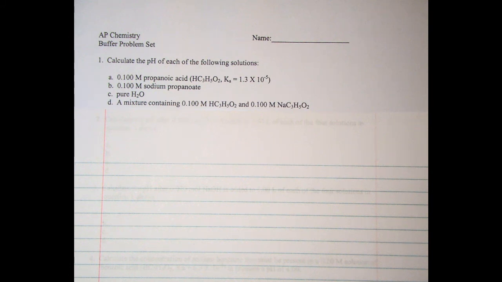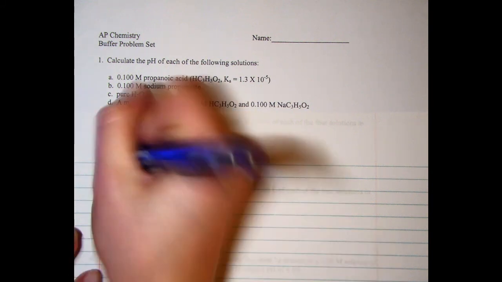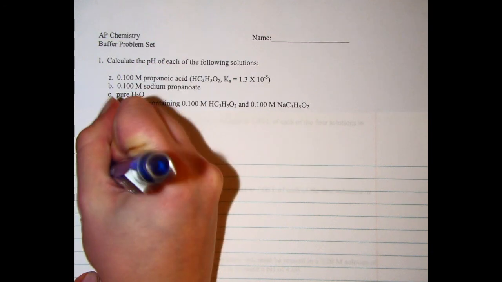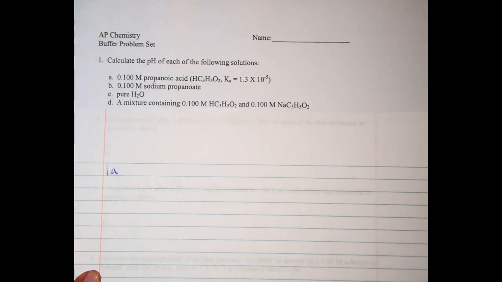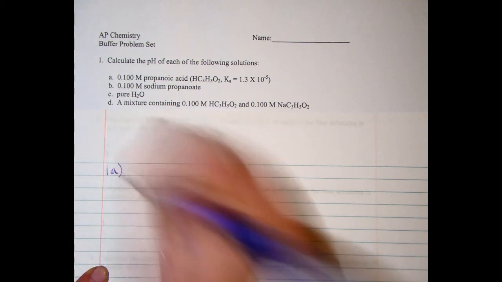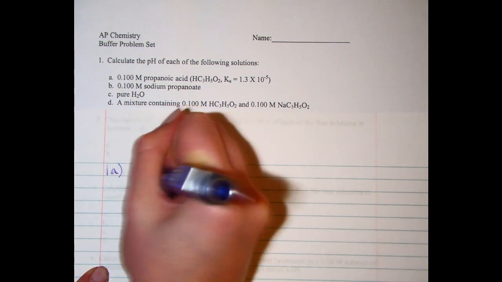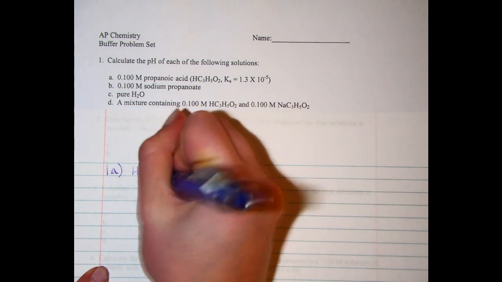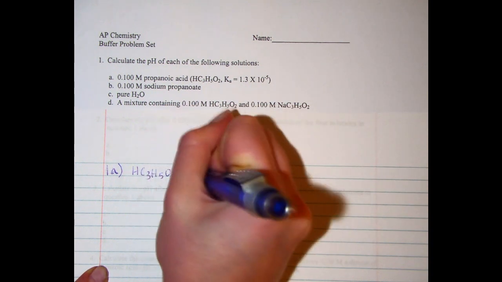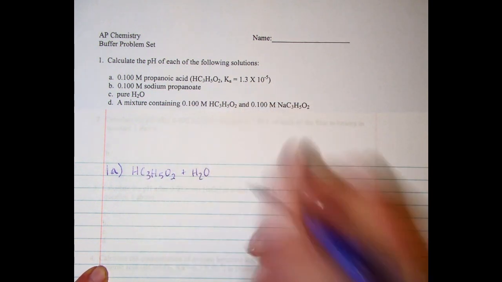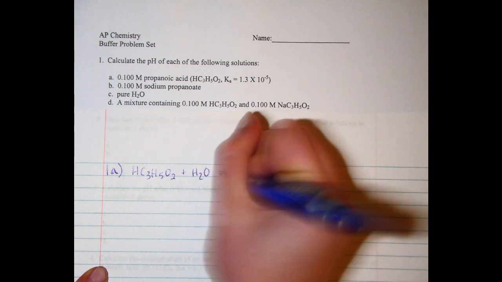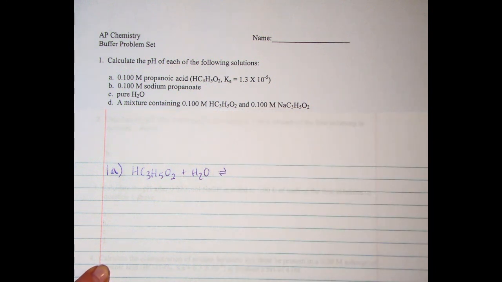This is the buffer problem set, problem 1A, and we're looking at a solution of propanoic acid, and they give us the formula, and it tells us it's Ka. So essentially, I'm just looking at what happens when I put propanoic acid, HC3H5O2, in water. And it's going to be in equilibrium.